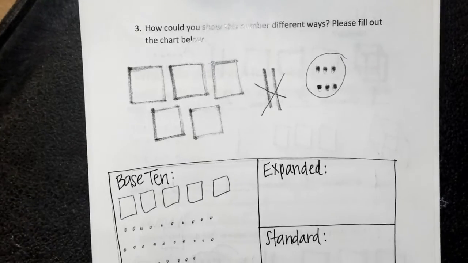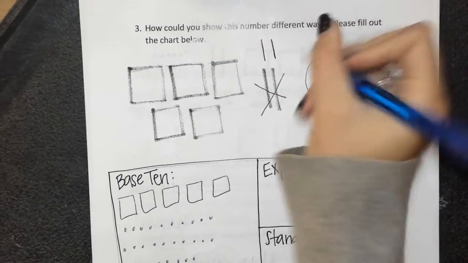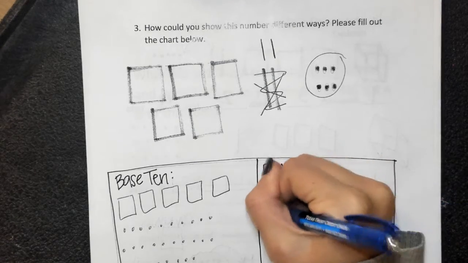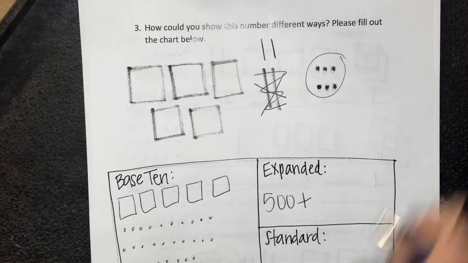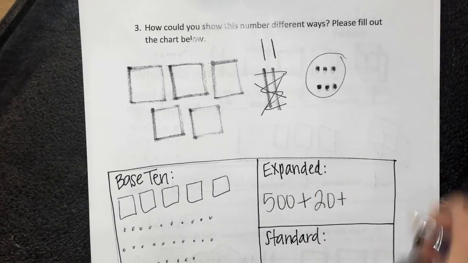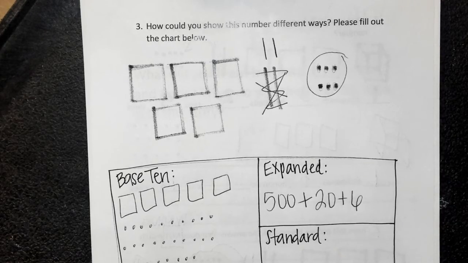Okay, now it wanted me to do it in expanded form. Well, what would my expanded form be? Ignore the fact that I marked those out. What would my expanded form be with this picture right here? Emmanuel. 500 plus 20 plus 6. Boom. There's expanded form.